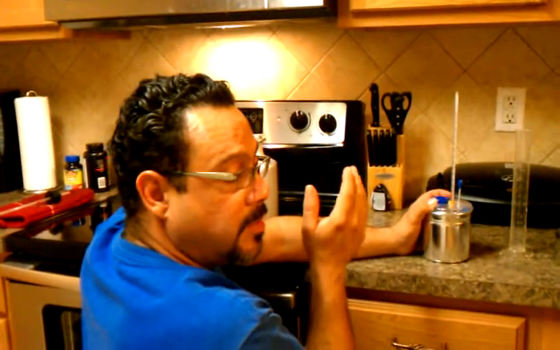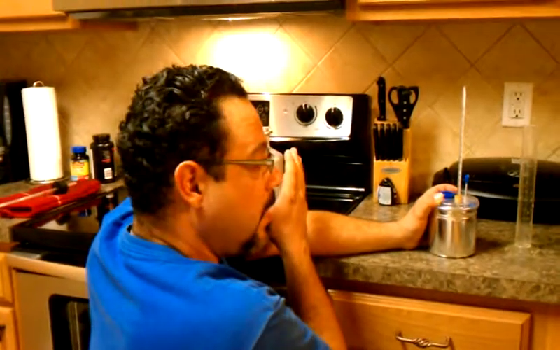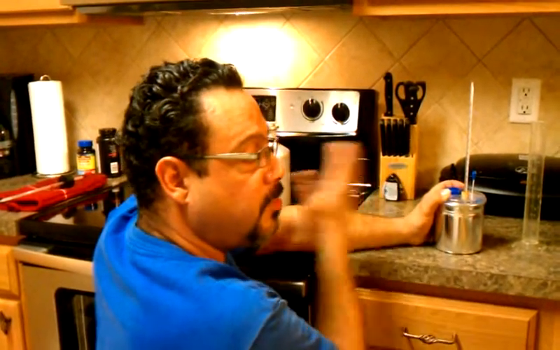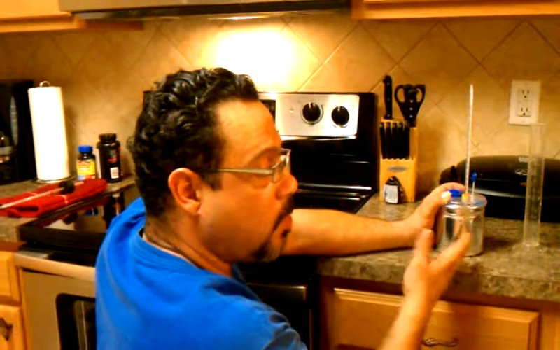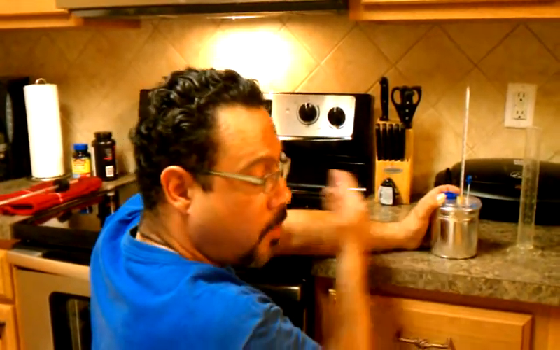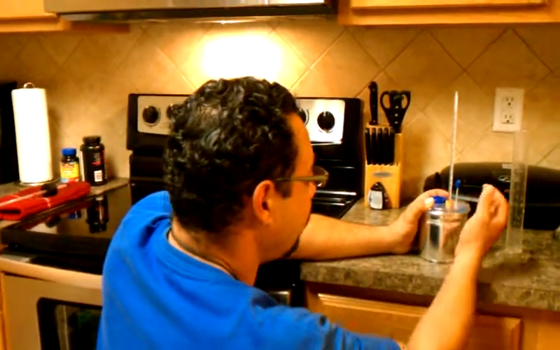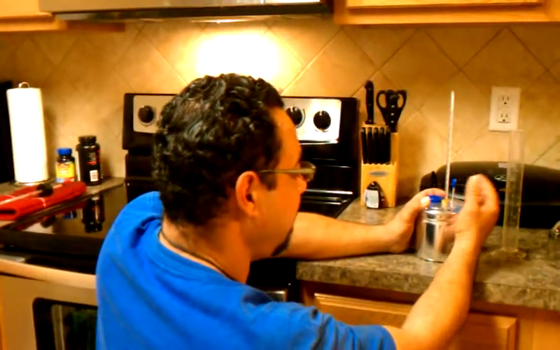So, like the thermodynamic law says, the heat between two systems is going to be equal, even though one is colder and one is hotter, or either or. Right now we are up to 90 degrees.